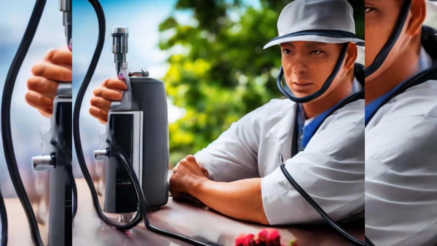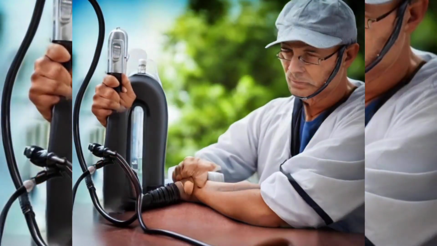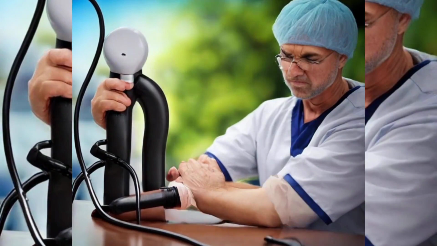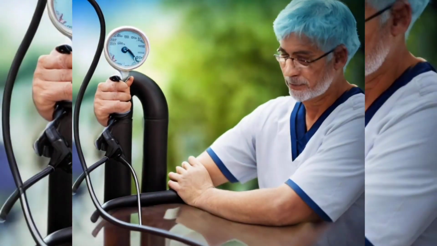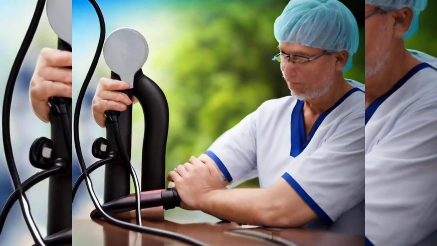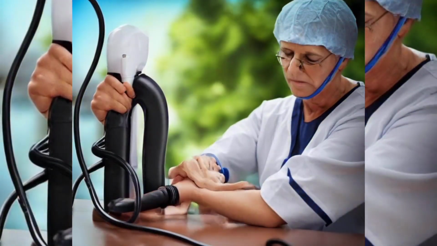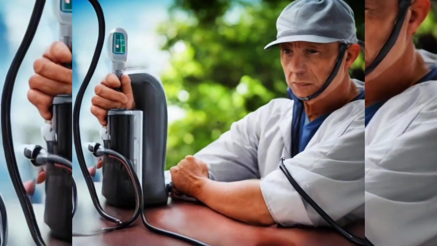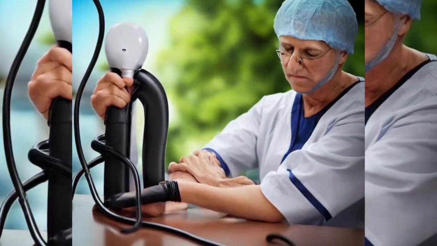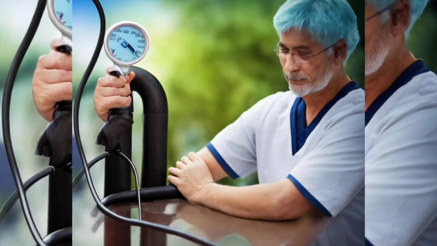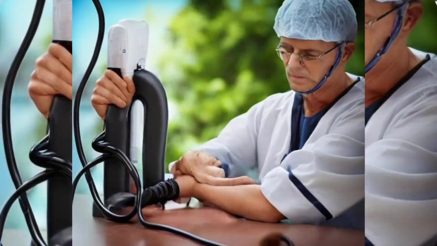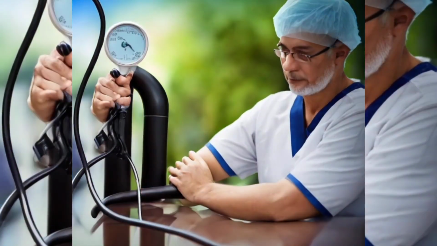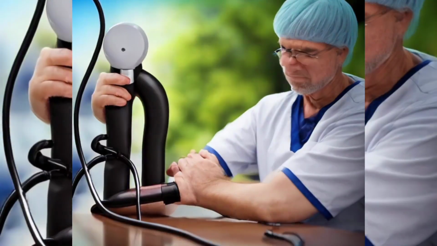High blood pressure, also known as hypertension, is a serious condition that affects millions of people worldwide. It can lead to a variety of health problems, including heart disease, stroke, and kidney damage. Therefore, it is important to diagnose and monitor high blood pressure to prevent these complications. In this tutorial, we will discuss the diagnosis and monitoring of high blood pressure, including blood pressure readings and frequency.